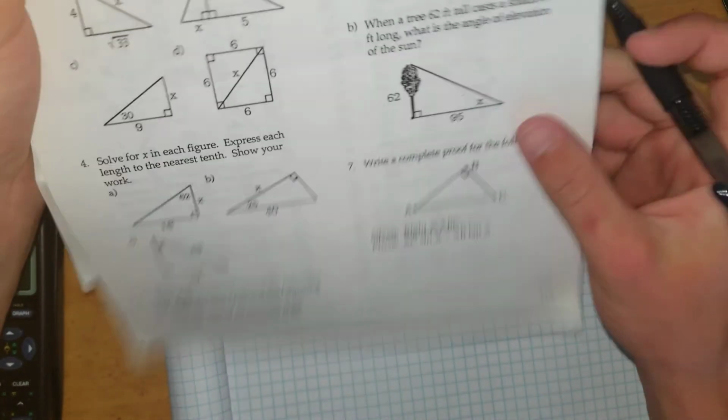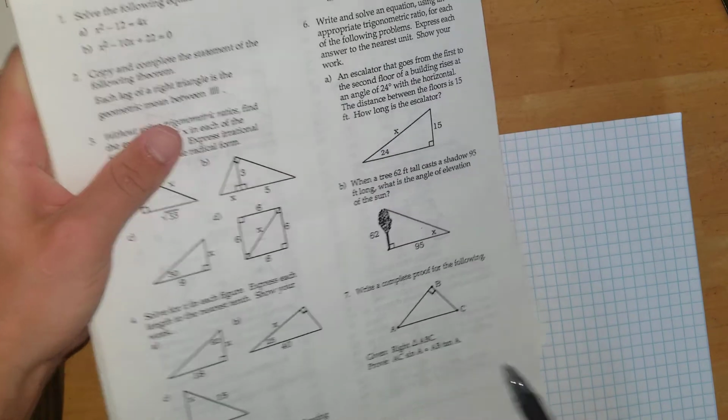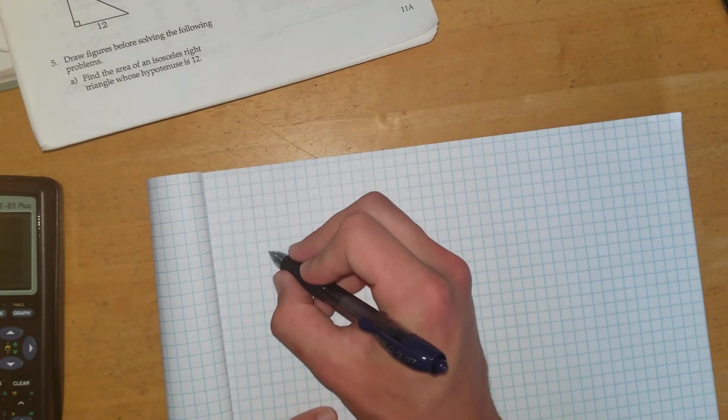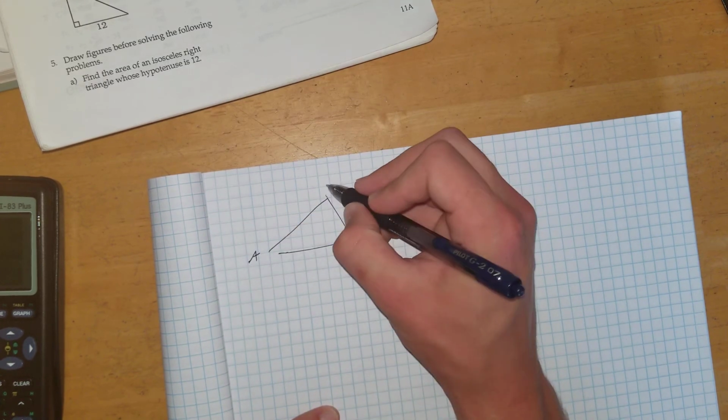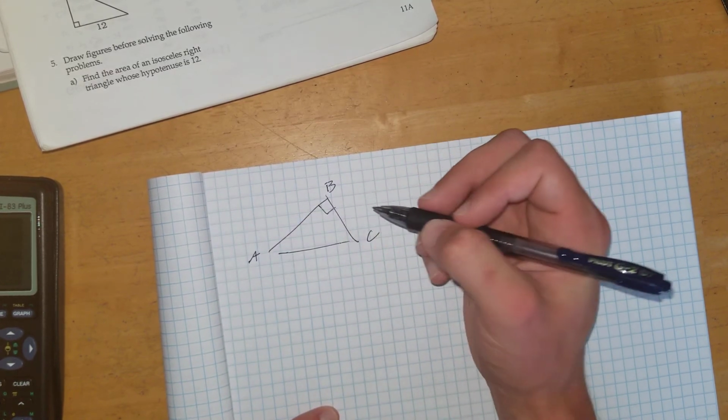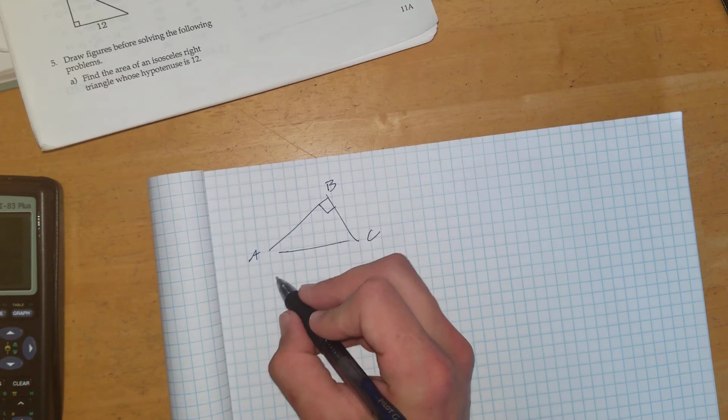So we're looking at number 7: write a complete proof for this. ABC is a right triangle, which is given.